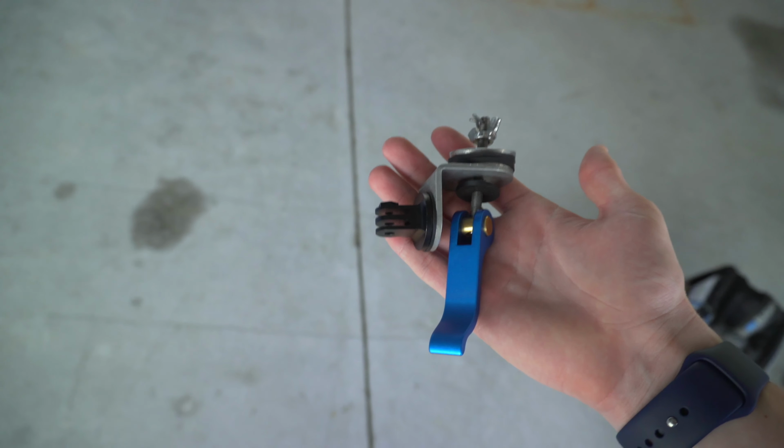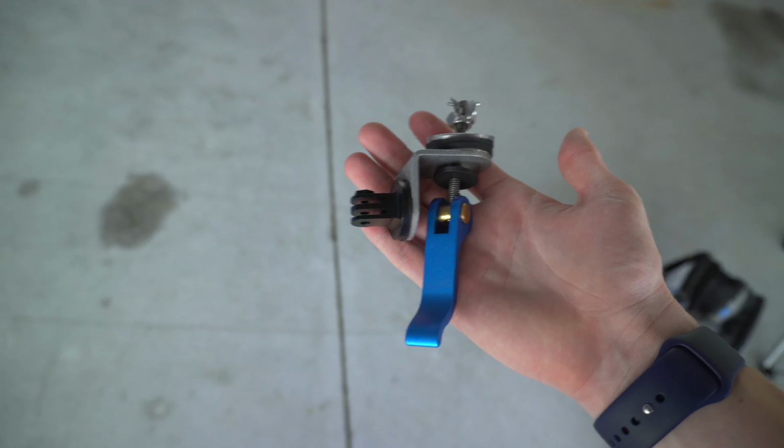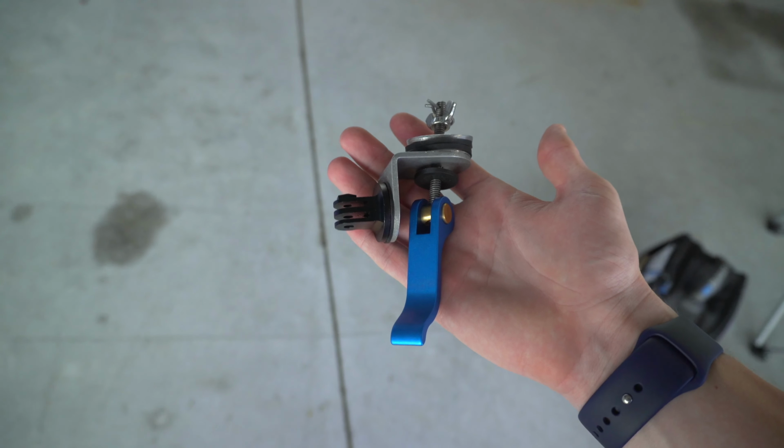I got this on my flight store, my pilot store, something like that. It's pretty pricey for what it is, but it works really well.